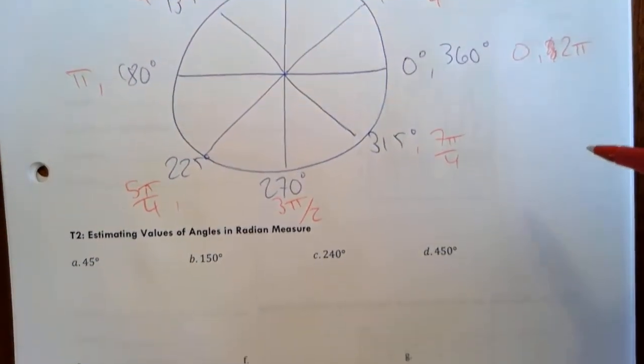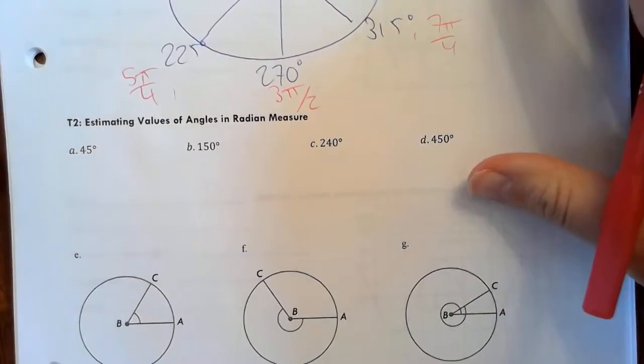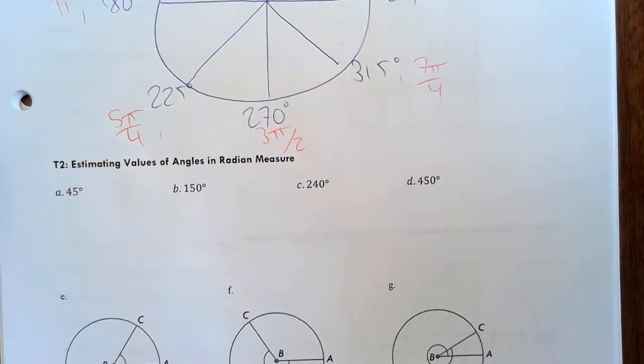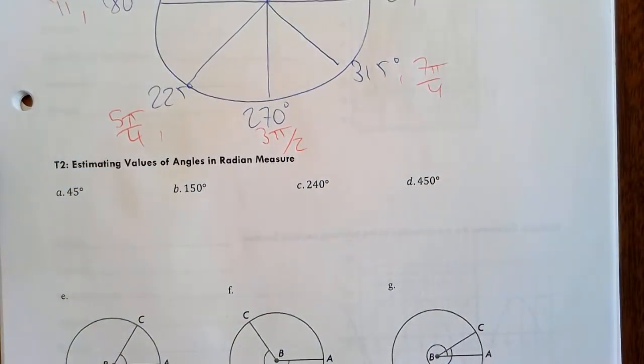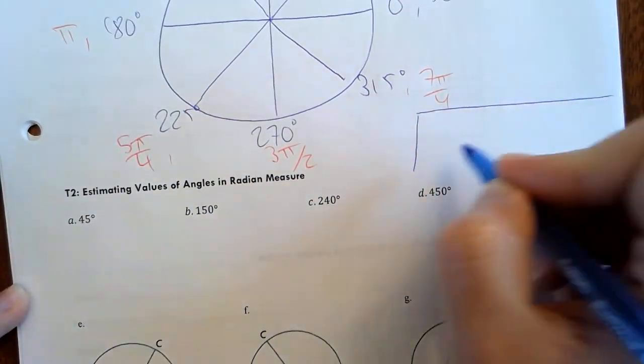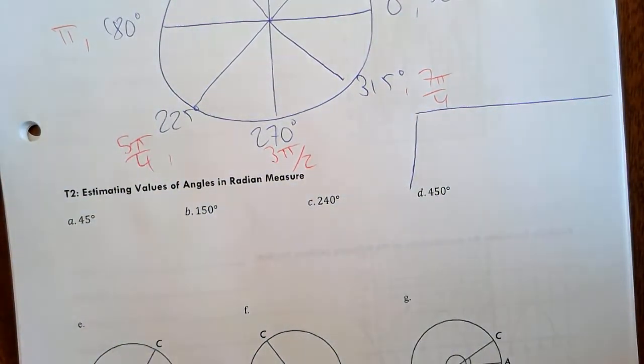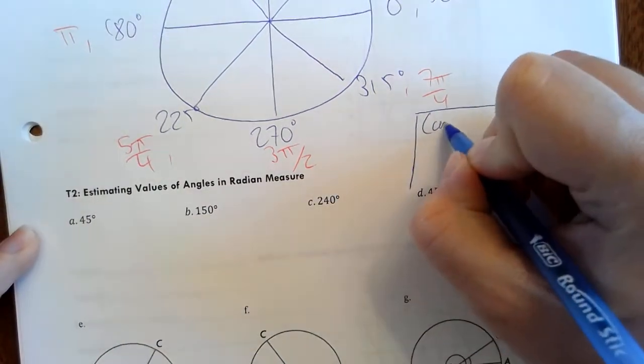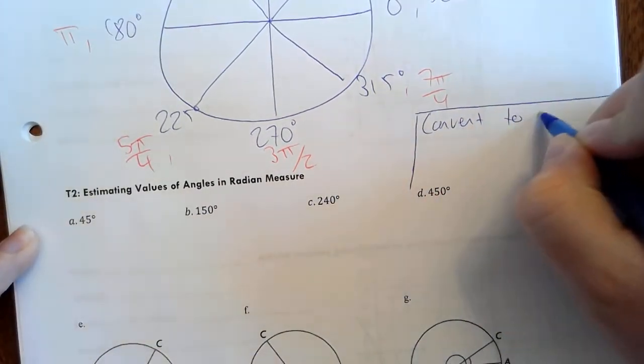We're going to now work on converting a bit. Now I know converting is everyone's favorite topic. Let's try one just over here for a sec before we get started. Convert to degrees.